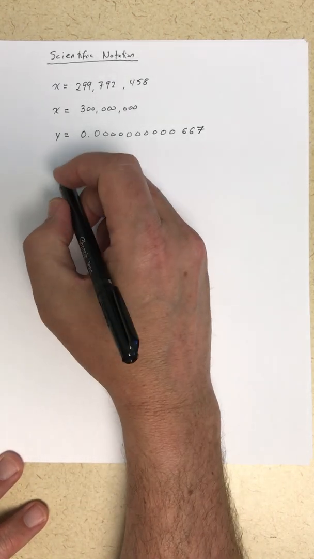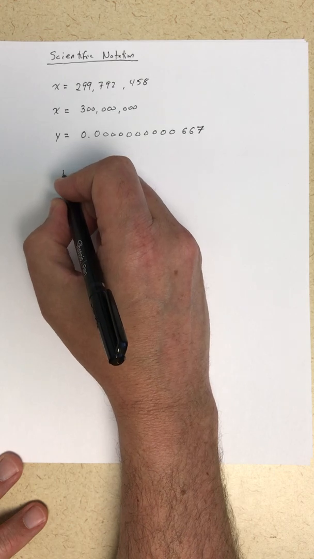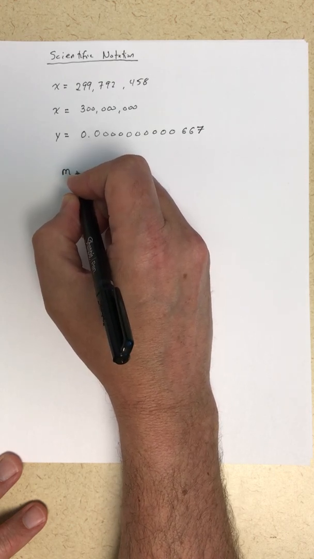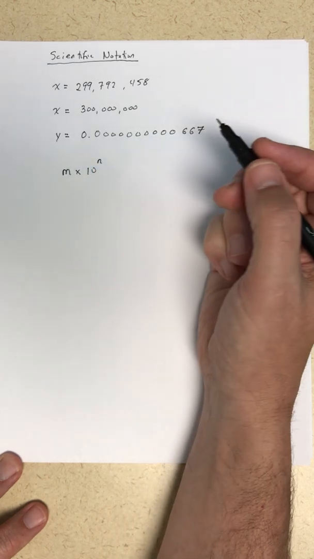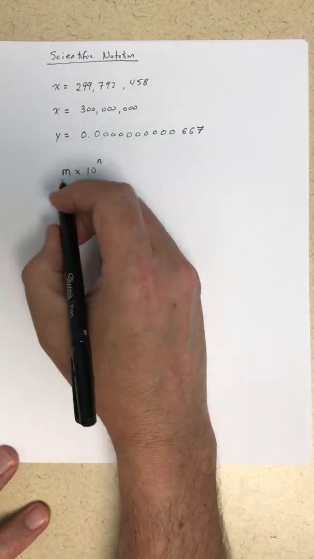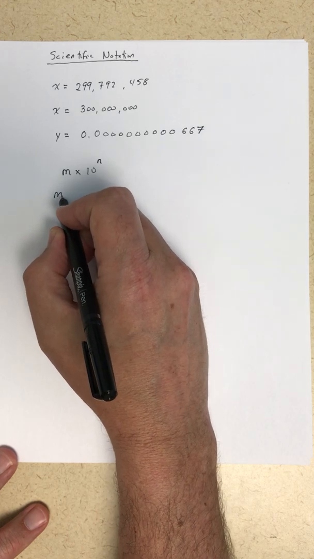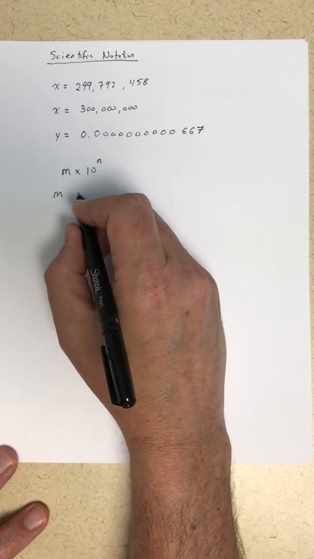So writing numbers in scientific notation means I'm going to rewrite them in a form that's m times 10 to the n. So what are these? m is called the significand.